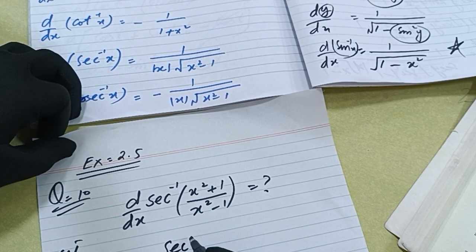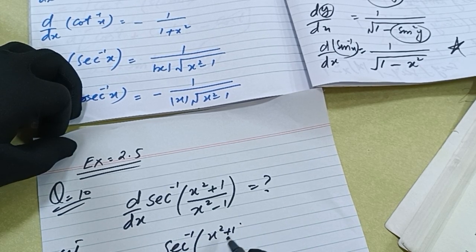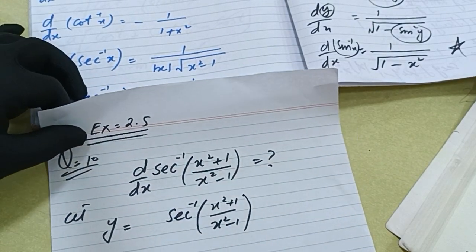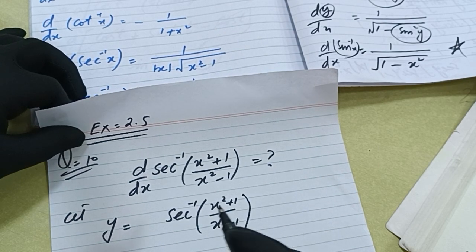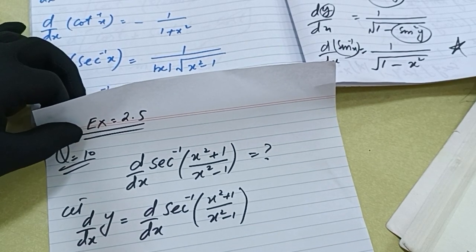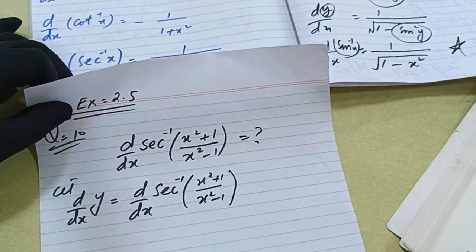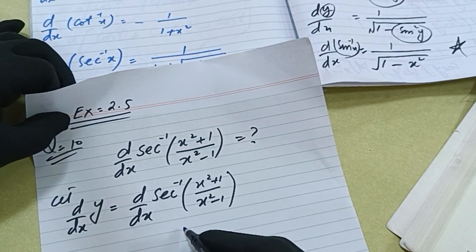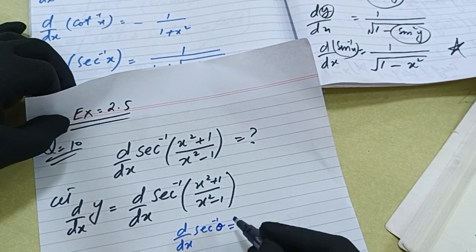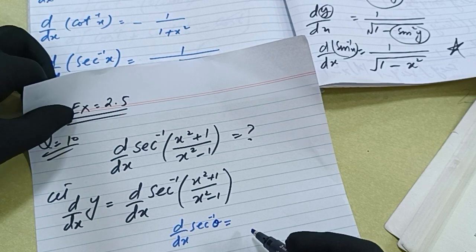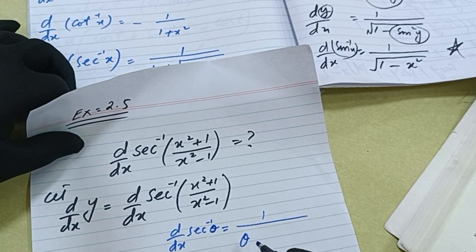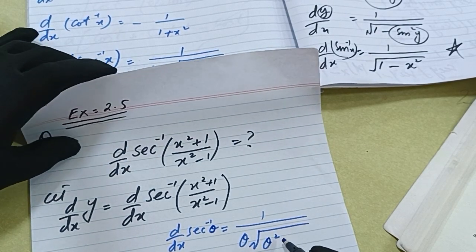y is equal to secant inverse of the angle. Just think of it as an angle only; then wherever the angle appears in the formula, you will repeat the same expression. Derivative of this side and derivative of that side you have applied. Now write down the reference formula for the derivative of secant inverse of any angle. Can I write theta here so x and x are not confused? Yes, the derivative of secant inverse of theta is 1 over theta times square root of theta square minus 1.